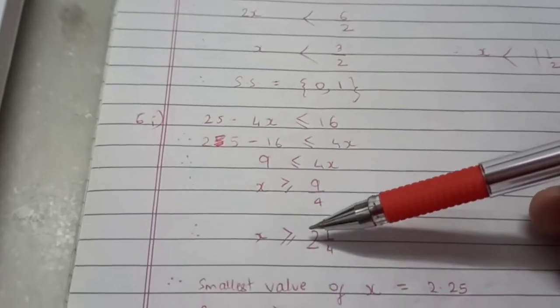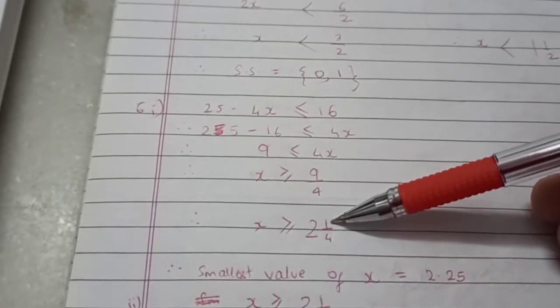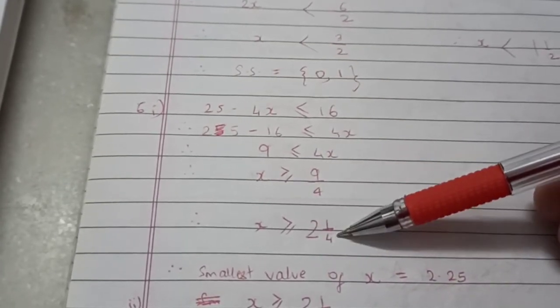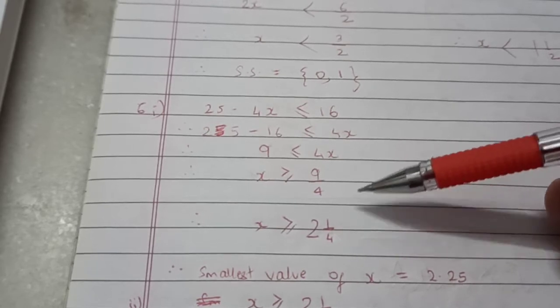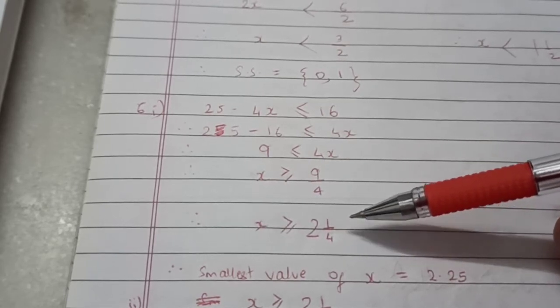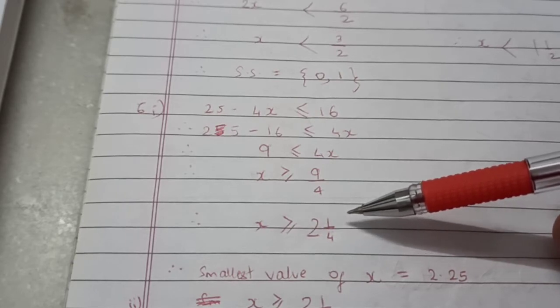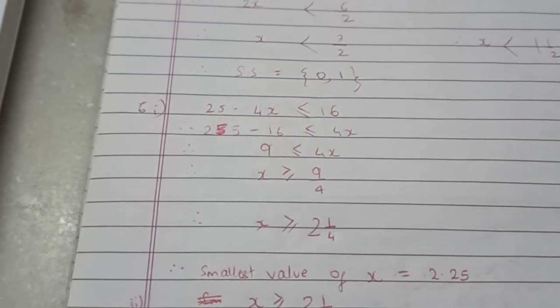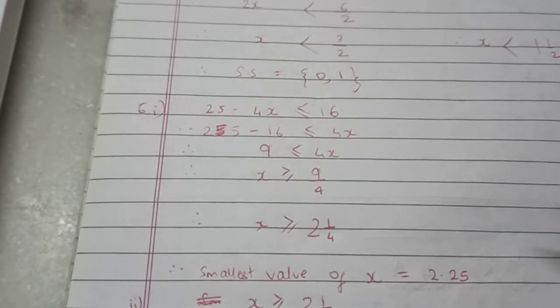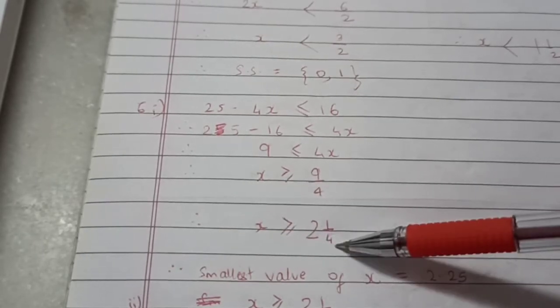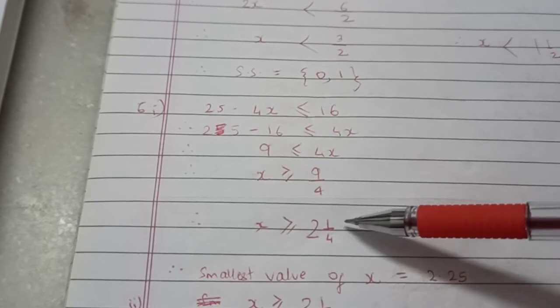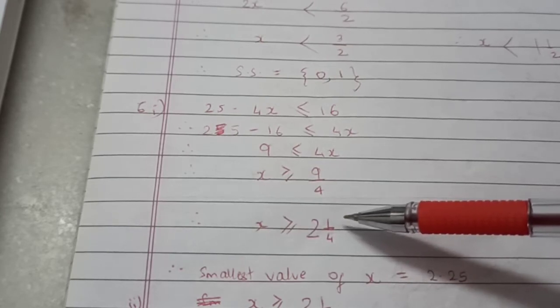That is, it is greater than or equal to 2.25, or 2 and 1 upon 4. Now, if I talk about real numbers, it will include the decimal values also and even fractions. But since it is greater than 2 and 1 upon 4, it won't include 0 or all the negative numbers at all.